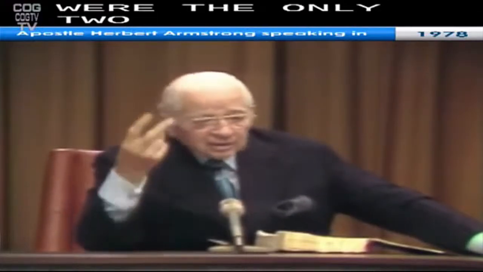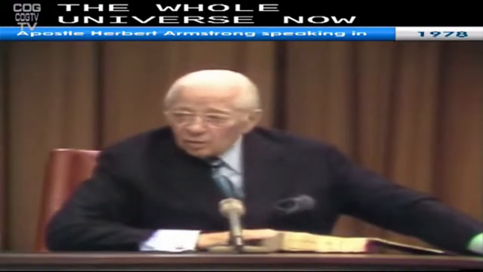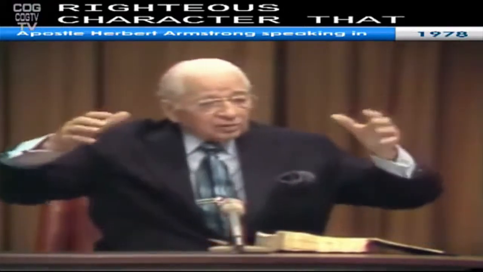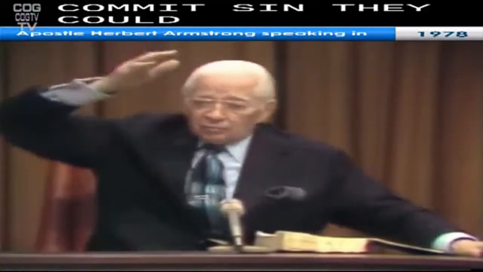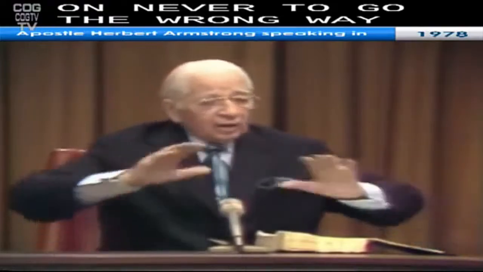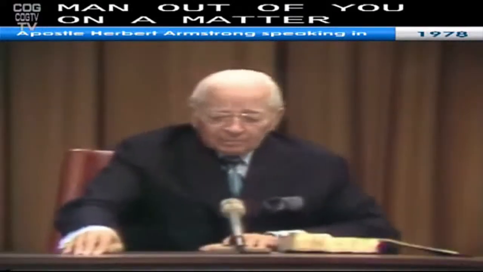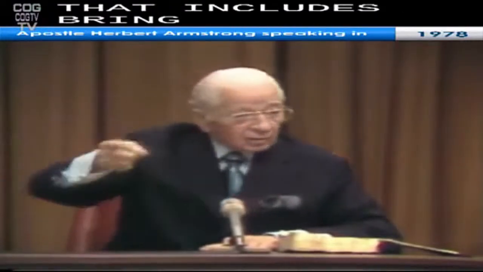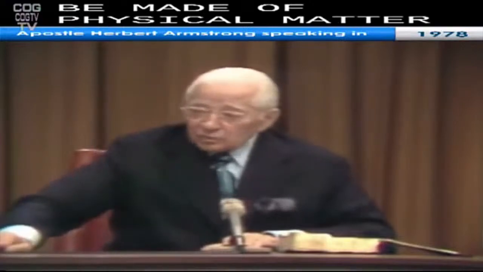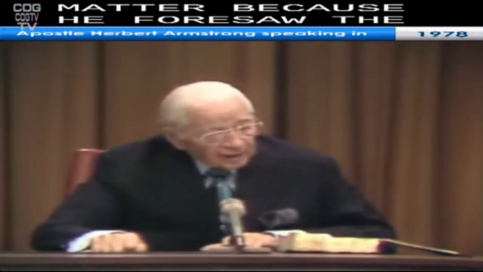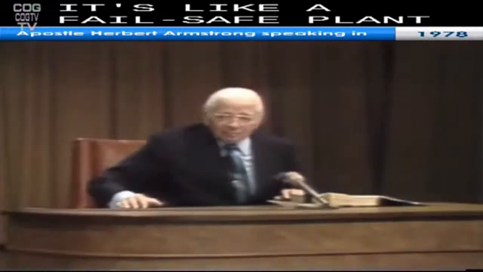And they were the only two beings in the whole universe now that had holy, righteous character, that could not ever commit sin. They could be relied on never to go the wrong way. God wanted billions of people who would finish his great creation. God created man then in his own image, in his likeness, but he created man out of flesh, out of matter. God's purpose now was to reproduce himself, the greatest feat that even God could ever accomplish, and that includes bringing us into righteous and holy and perfect character, required man to be made of physical matter. That's why God had created matter, because he foresaw that. It's like a fail-safe plan. Now, what is the one thing uppermost in the mind of God now?